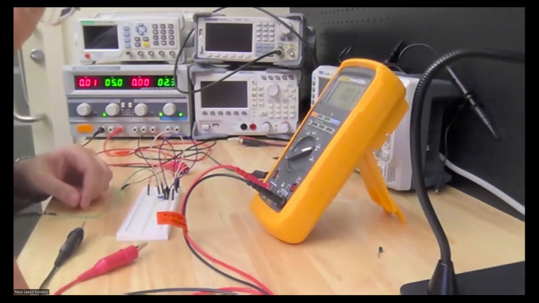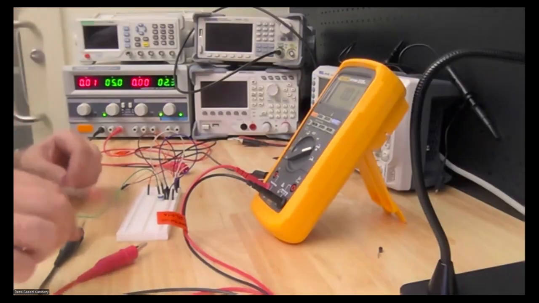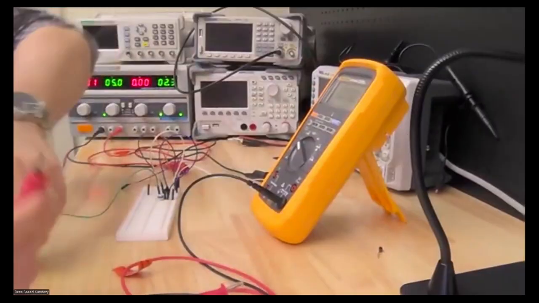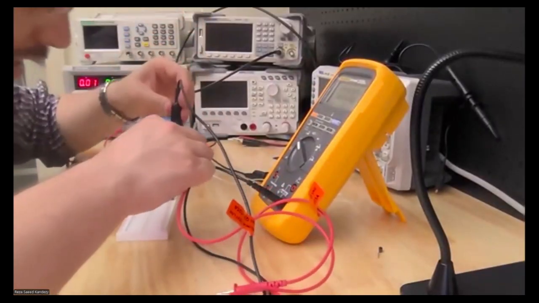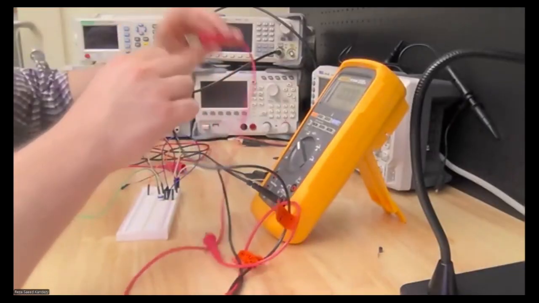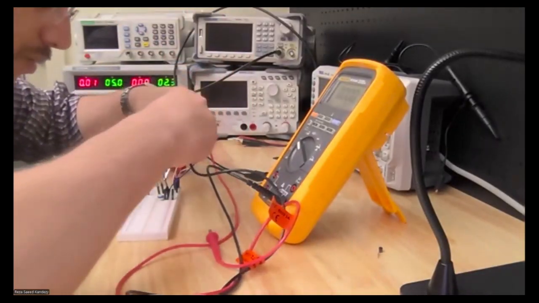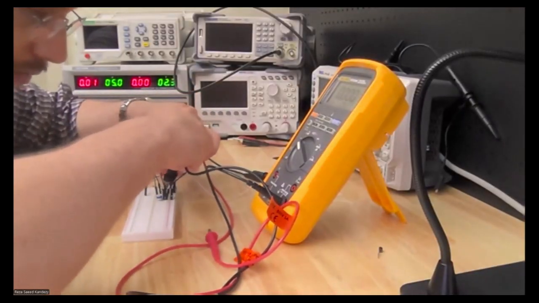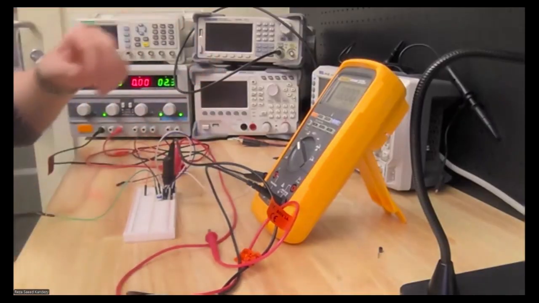For that point, 4.3 milliamp of IC, I need to measure the voltage across emitter and collector. So I am going to connect these two, one to emitter, another one to collector.